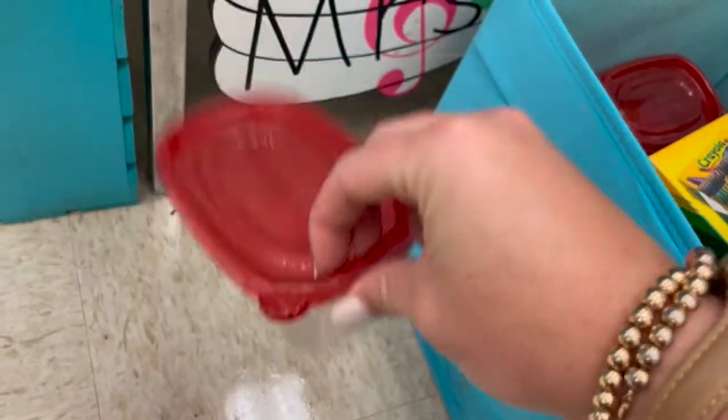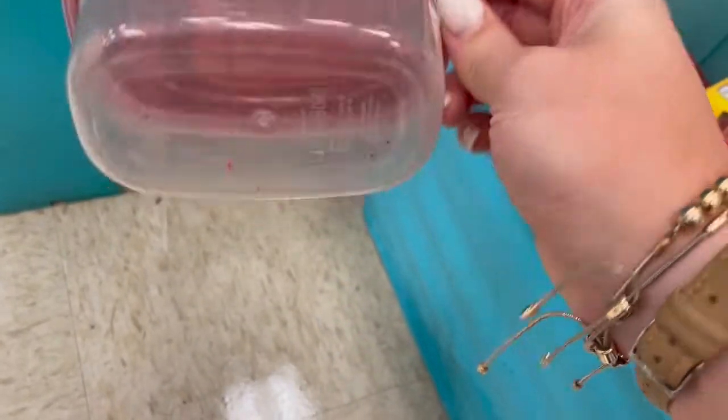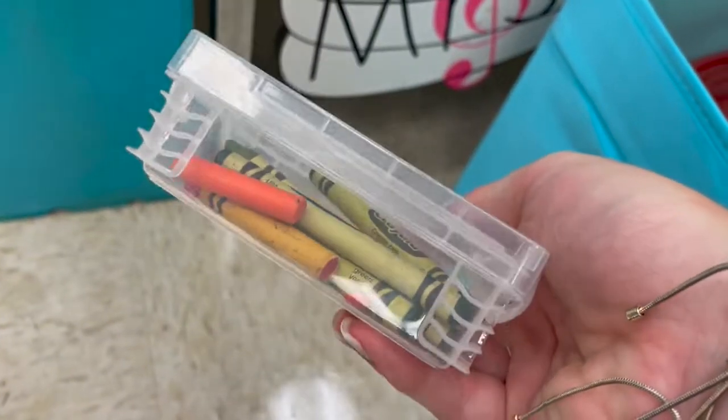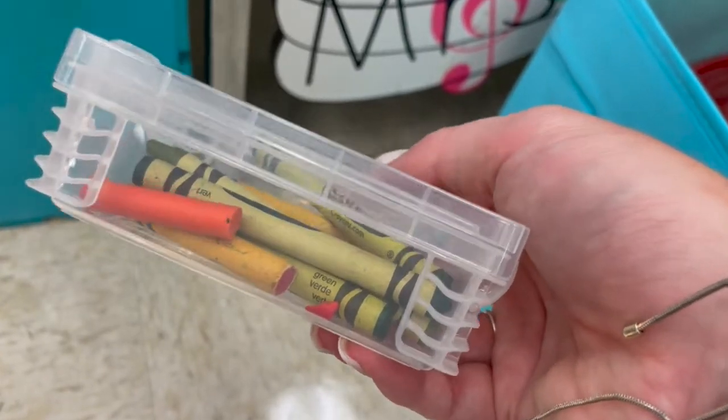I've been using these, which are horrible and break. I mean, I'm sure they're good for other things, but for crayons, not so much because they break. But these are much thicker, so I'm excited that I think they will do better. They'll also stack better. They're much smaller than the other ones.